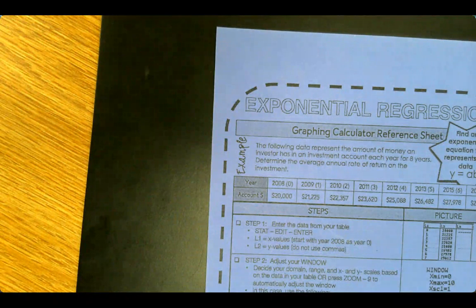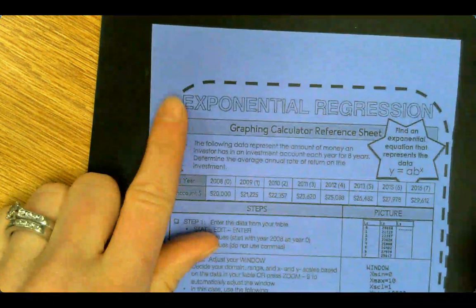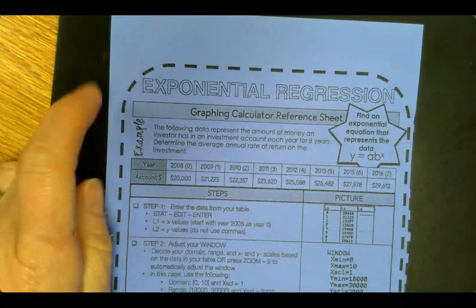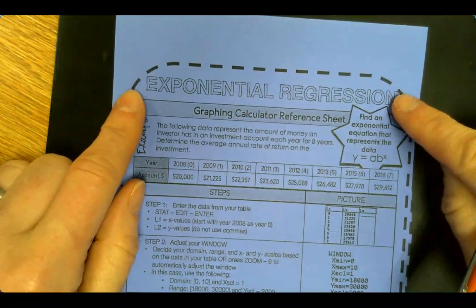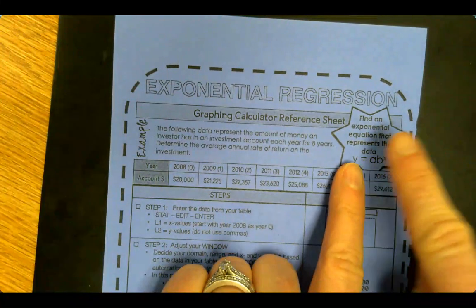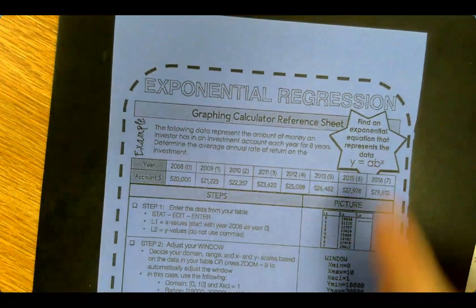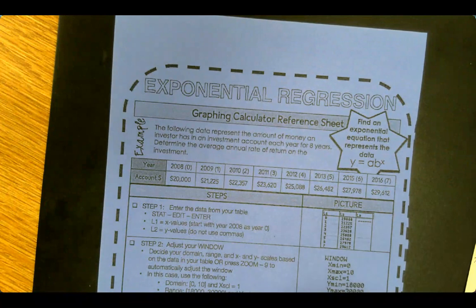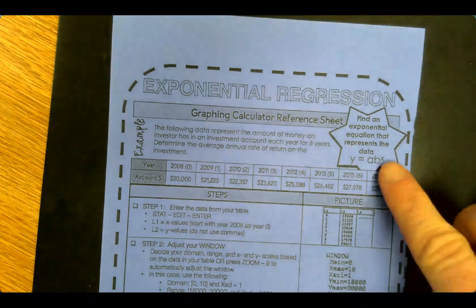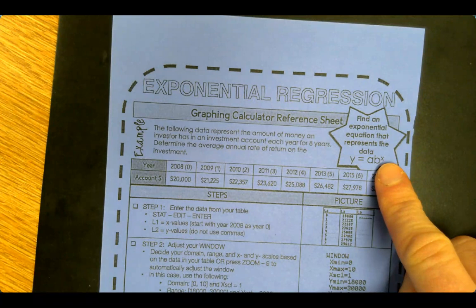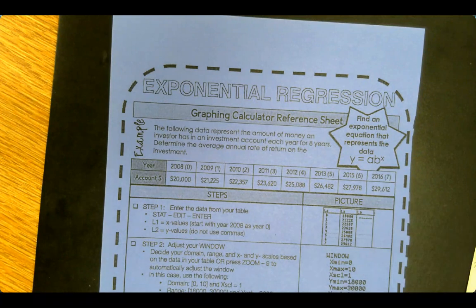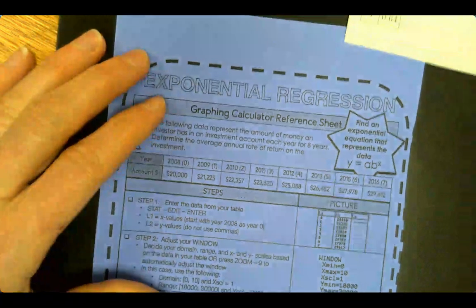So remember with linear functions, we did linear regression. Well, now with exponential functions, we can use our calculator to do exponential regression. So remember, look at this little star over here. Find an exponential equation that represents the data, a times b raised to the x. So our calculator will find that for us. We don't have to work it out by hand.